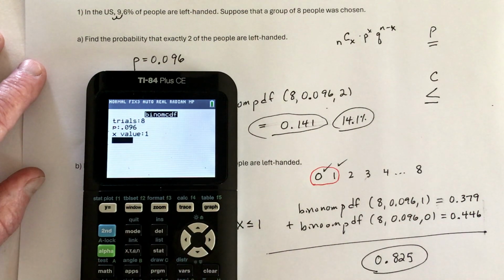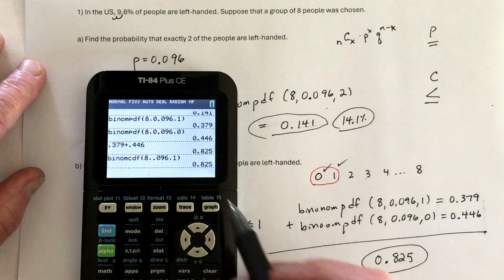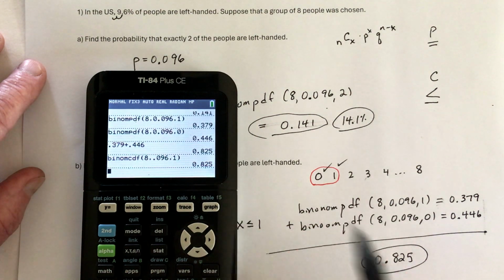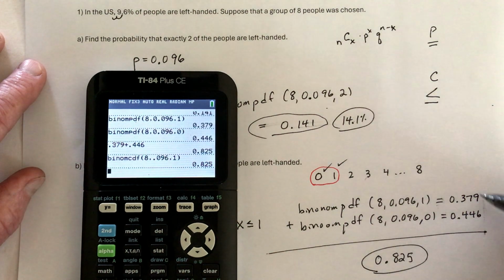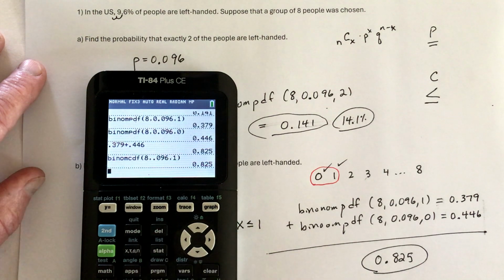So then paste that and get the answer, and it's the exact same thing. So this one, because it was only 2 decimals that I had to add up, wasn't too bad. But if there's ever a case where you're going to have to add up like 9 of these, then it's easier to use the binomial CDF.